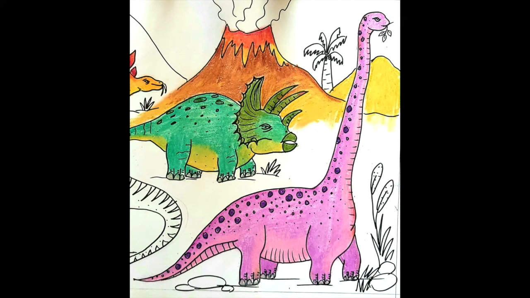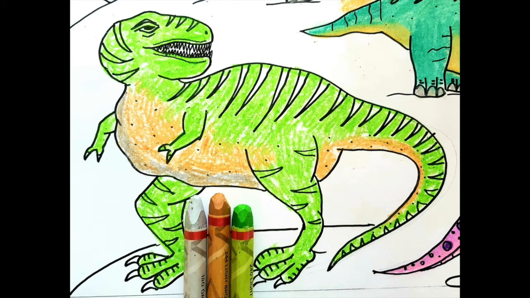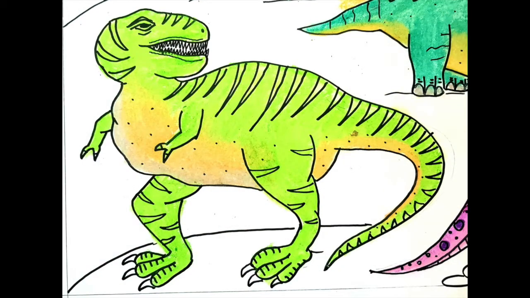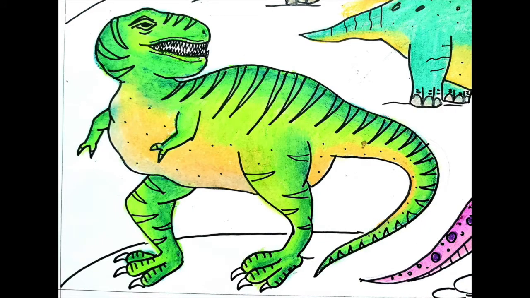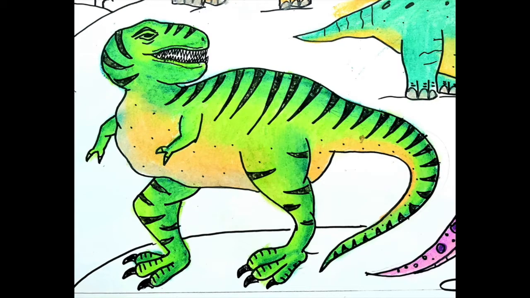And now the most vibrant, we have the T-Rex. For T-Rex, I have used these colors: mustard, green, light green, and gray for the body first, and then I used the blending technique to blend everything. Then with the dark green, I gave highlights to the entire body to have this kind of feel. Once everything was set in place, I colored the stripes black.